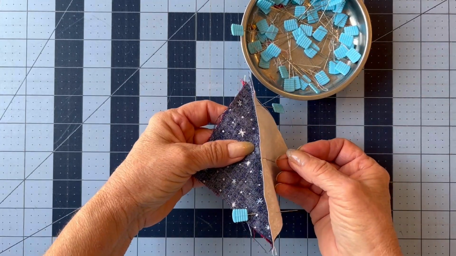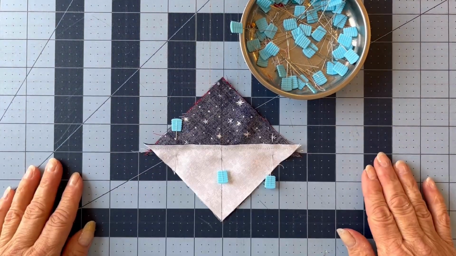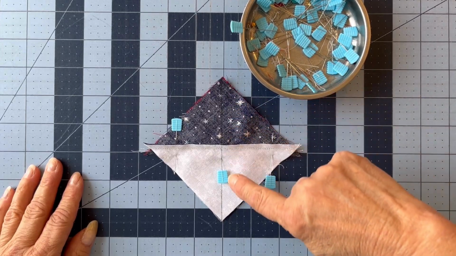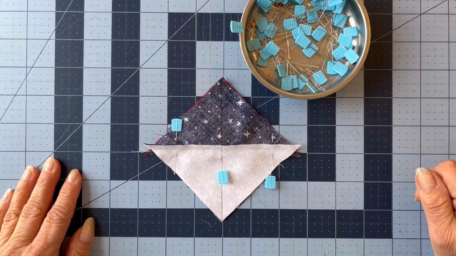I will pull the pin as I sew so I don't get my head caught in the needle. Now it's ready to stitch. We're going to stitch 1/4 inch away on both sides. I'll do that and I'll bring it back to you and I'll show you what's next.